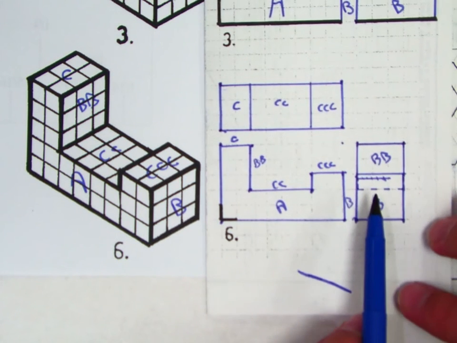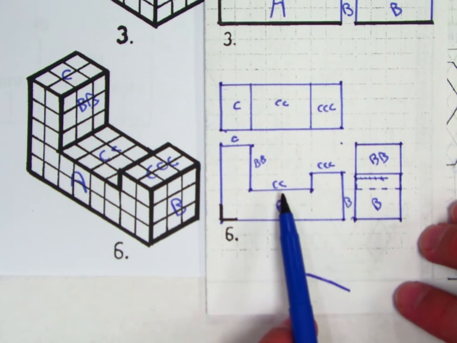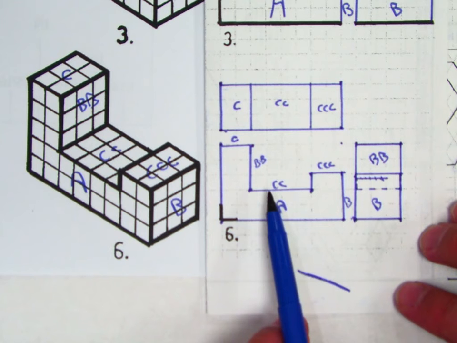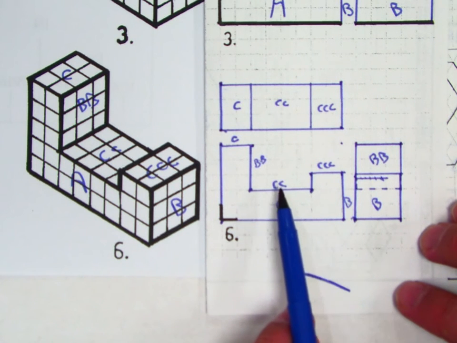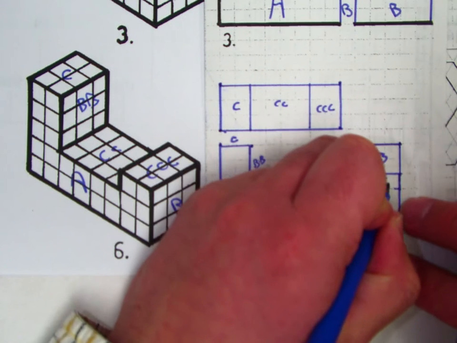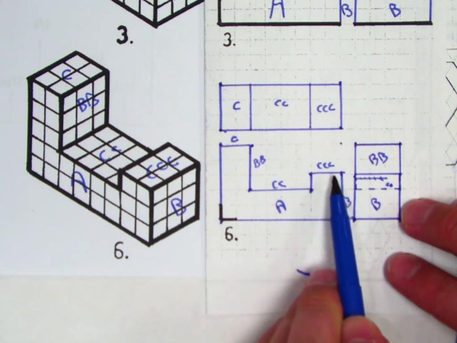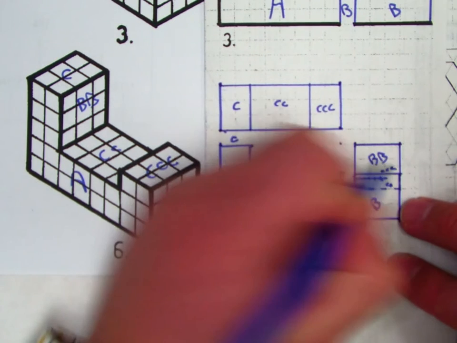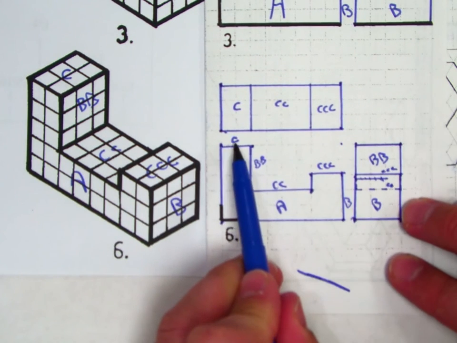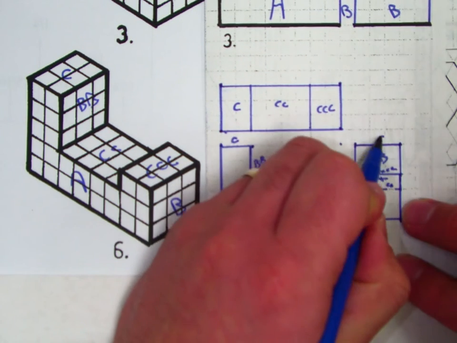Now that dashed line right there is at the same height as CC. So that dashed line actually represents the edge of CC because plane CC is hidden from your view. So the dashed line represents plane CC. This line, it's the same height as this line, and represents plane CCC, and this line is the same as this line, and that represents plane C.